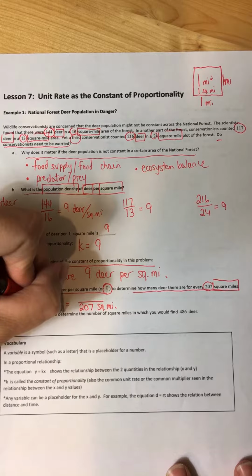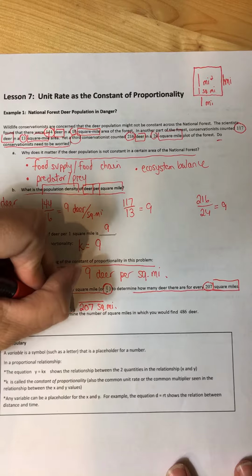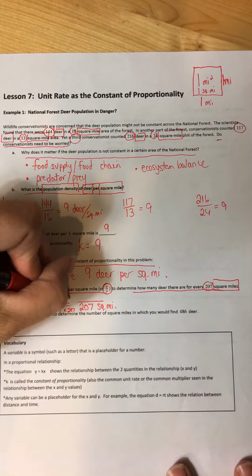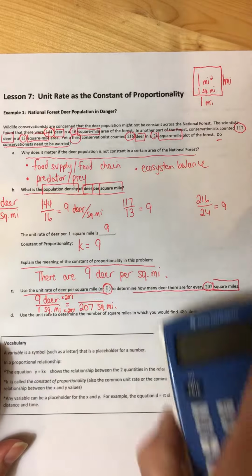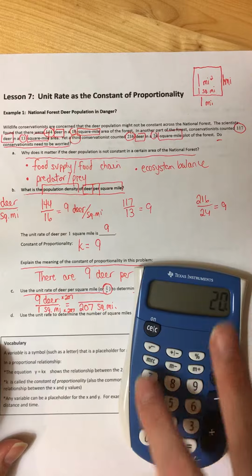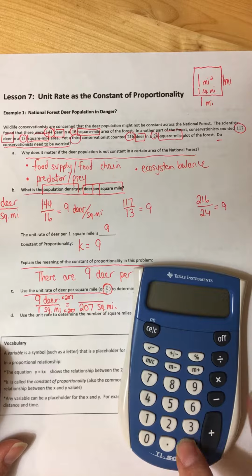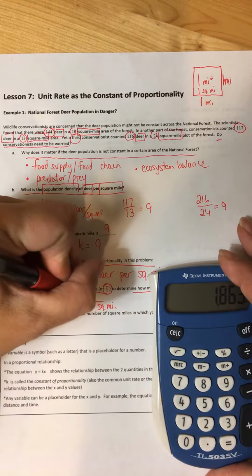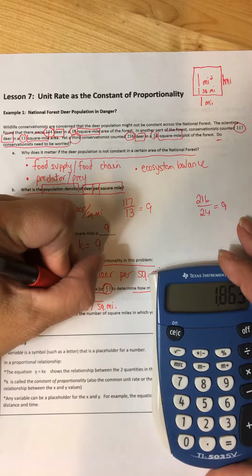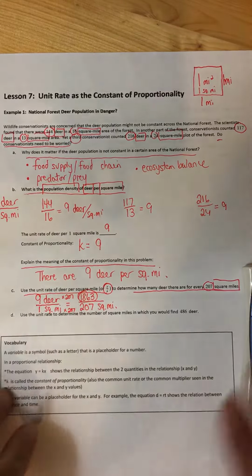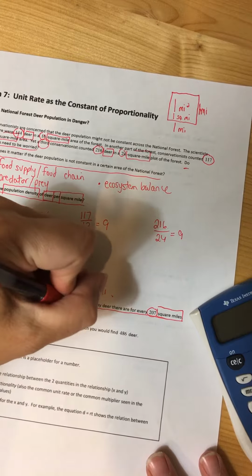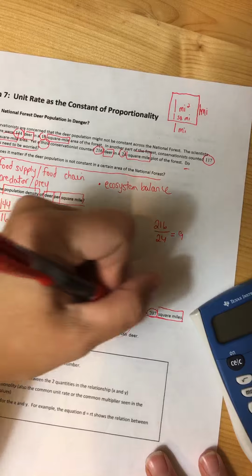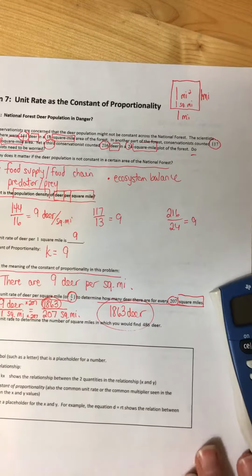1 to 207 is like a multiplier of 207. So the deer, there would be 207 times as many deer. So you multiply that top number by 207, and that gives you 1,863. I'm just going to circle that like it was the missing number, and then we're going to answer it over here. 1,863 deer in that 207 square miles.